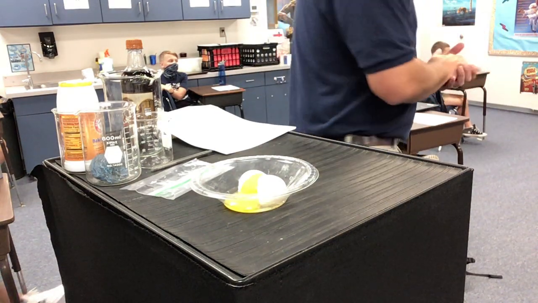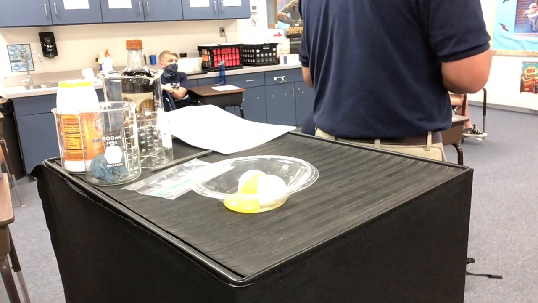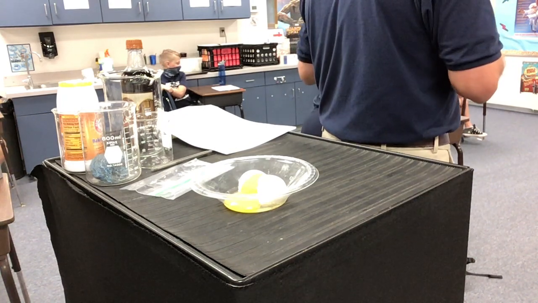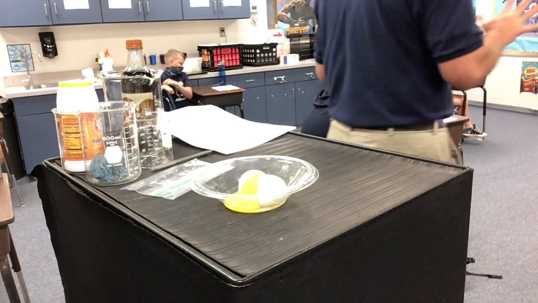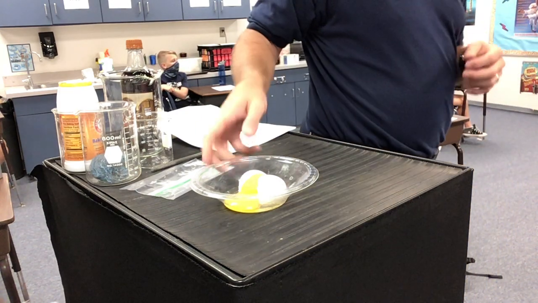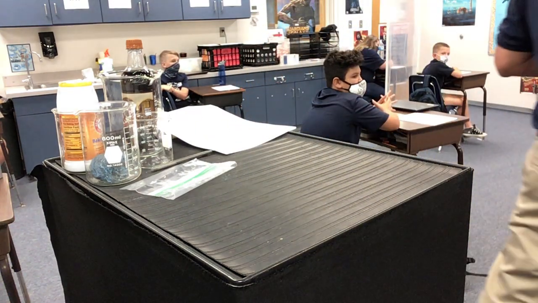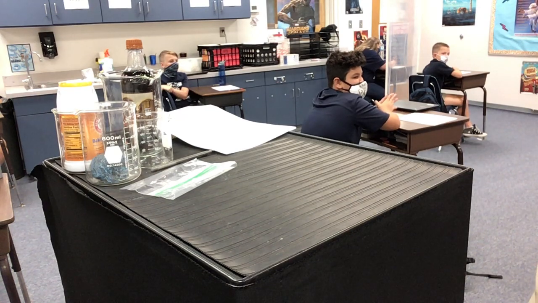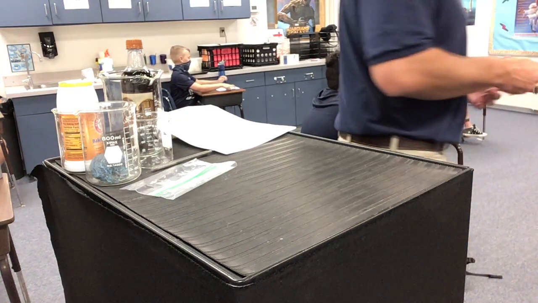Did it start bubbling? Do you see bubbles there? Is it foaming up? Is it making some kind of a gas? You guys just determine this on your own. Is there an odor? Let's see. Does it smell like anything other than egg? No, it doesn't smell like anything other than egg.